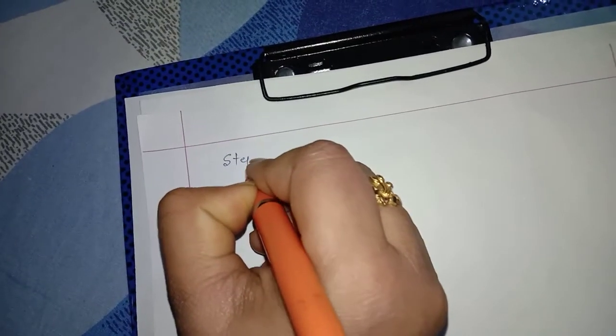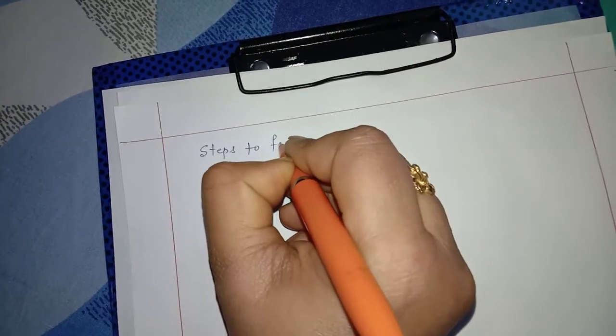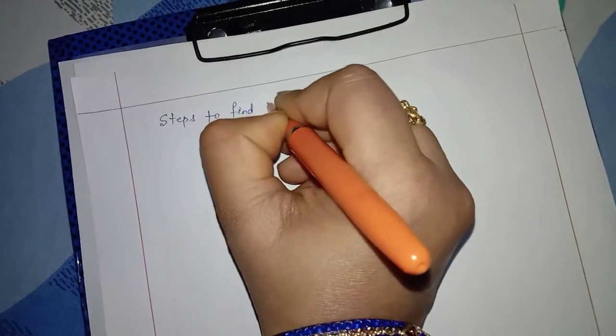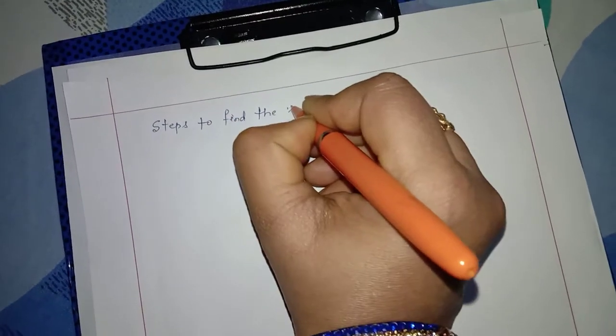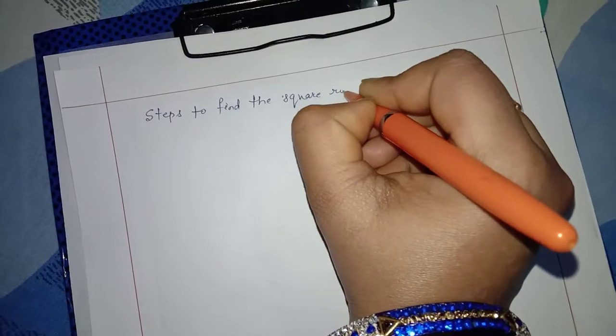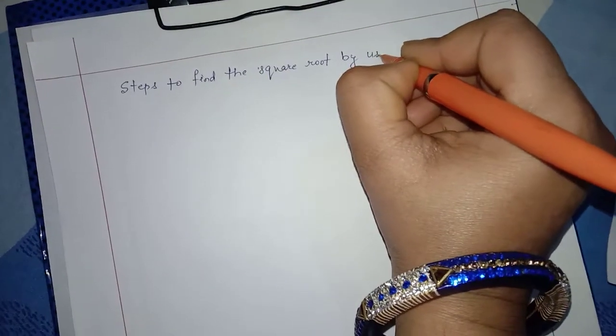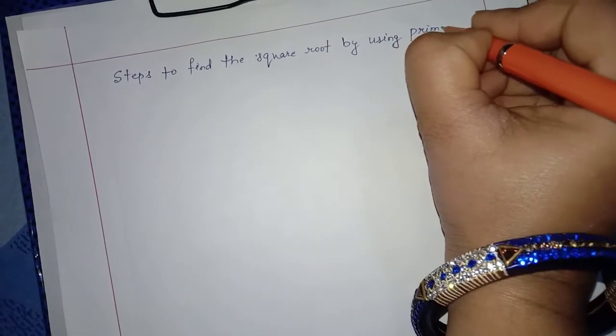Steps to find the square root by using the prime factorization method.